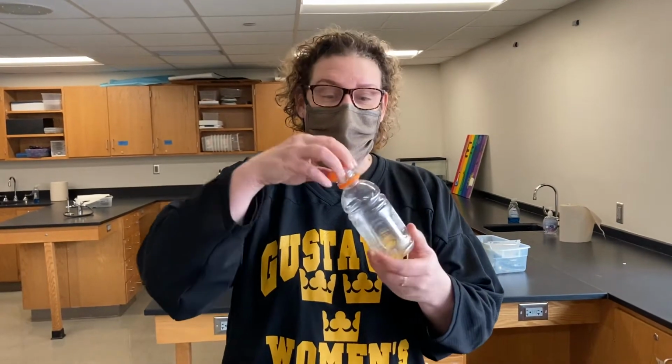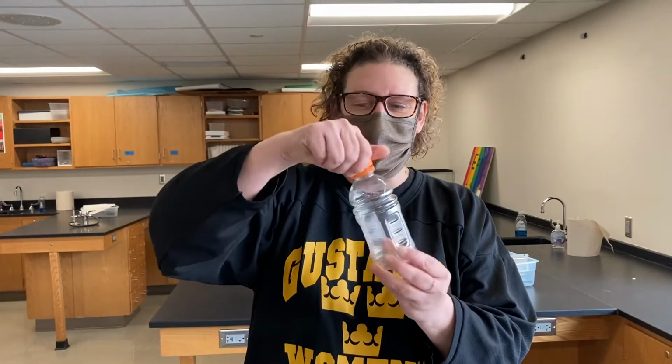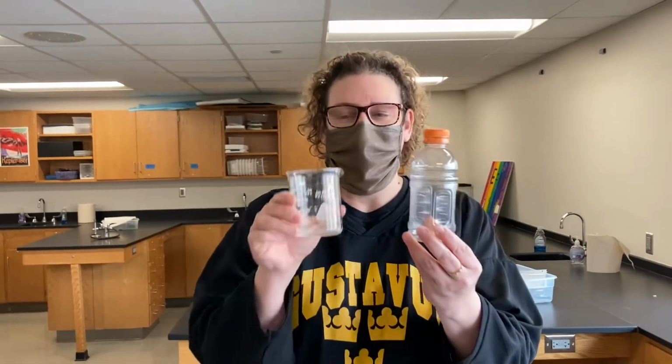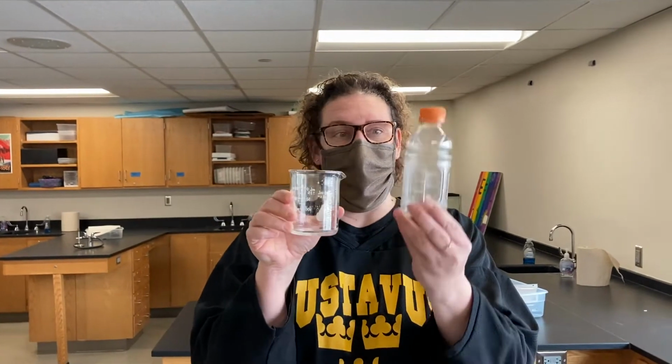Okay, because this is good timing because we're working with the closed system now. And with the closed system, we need that bottle. Yeah, so this is a closed system because it has a cap on it that we can use to close it up. Perfect. And that's the difference between the open and the closed. Okay, so let's get started.